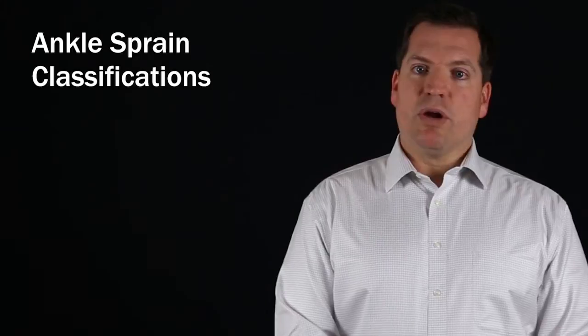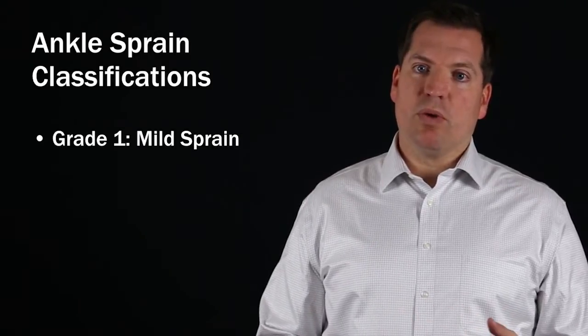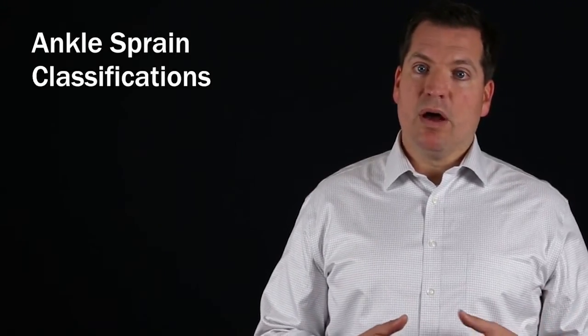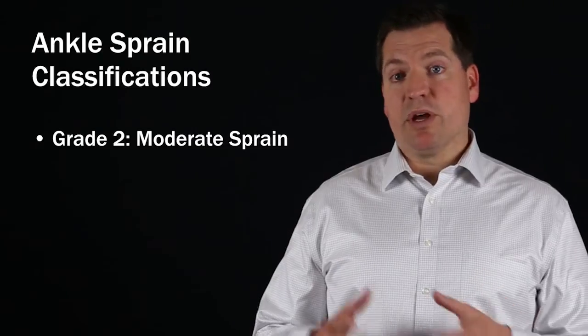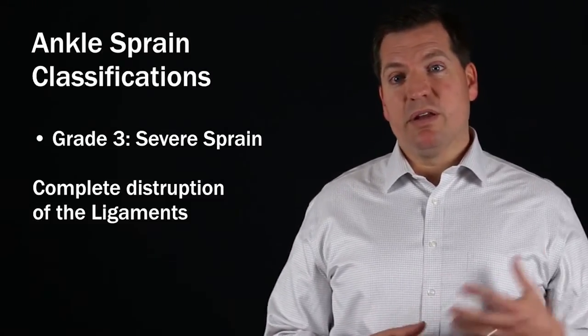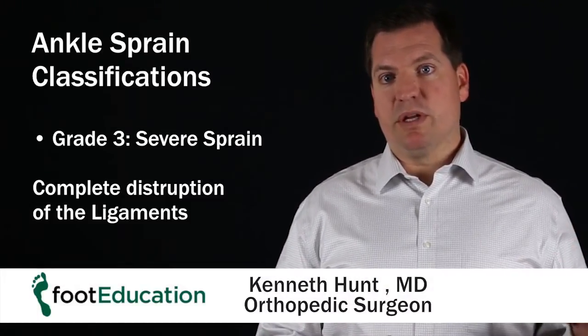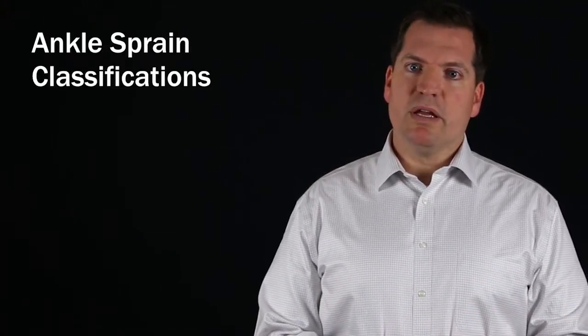They're classified in general grade 1, 2, and 3, with grade 1 being a mild sprain, grade 2 being a moderate sprain, and grade 3 being a more severe sprain. The severe sprains, grade 3, are typically complete disruption of the ligaments, and they're associated with a lot of swelling and bruising and take a lot longer to recover.